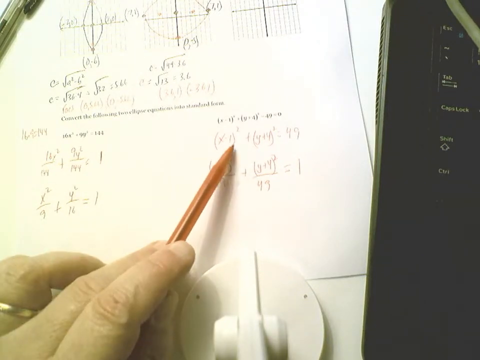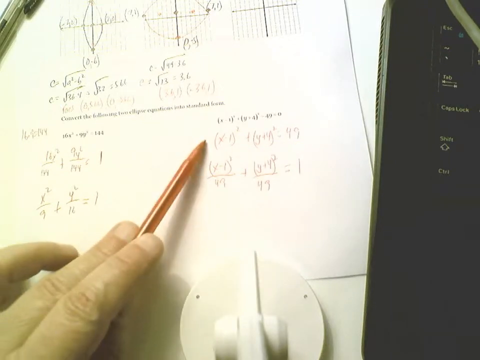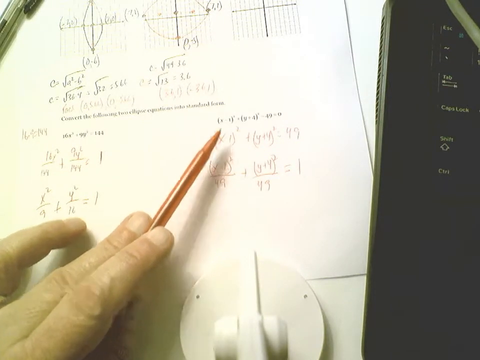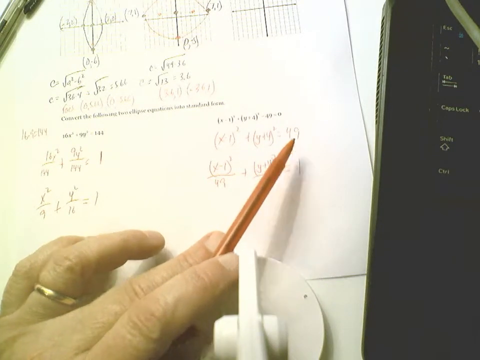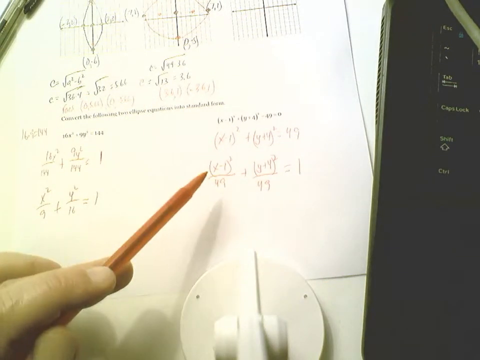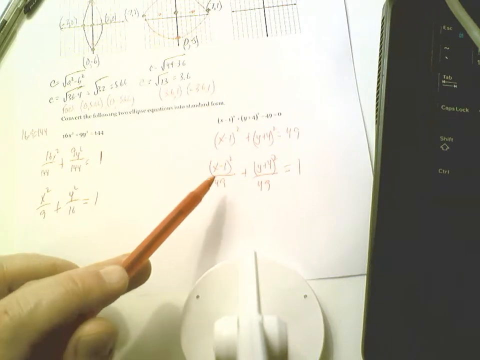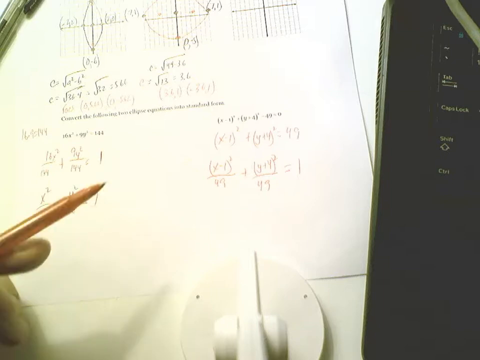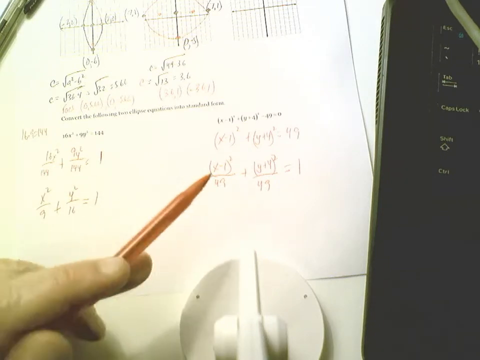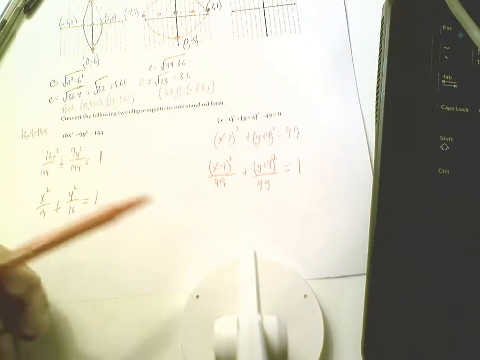So you might see this in circular form. That's a perfect example. X minus h squared plus y minus k squared is equal to r squared. But bottom line, you're really solid here, and you can also define this as an ellipse that has the same major axis in both, in terms of its size, same major axis on both sides.